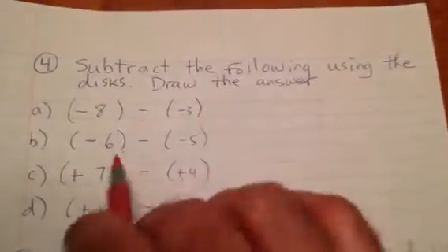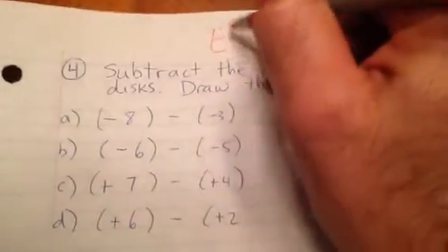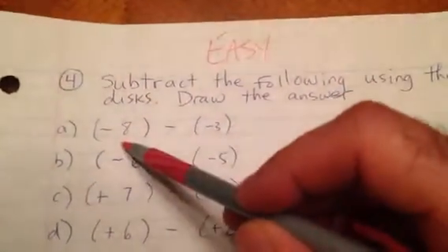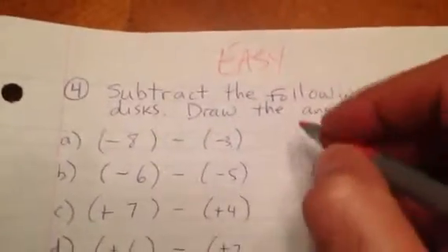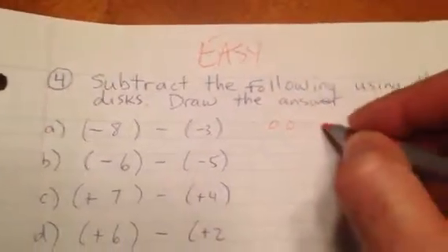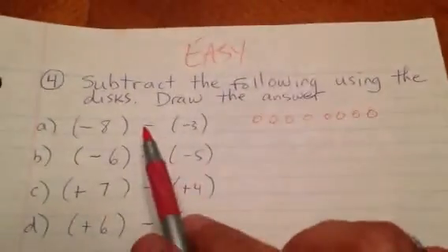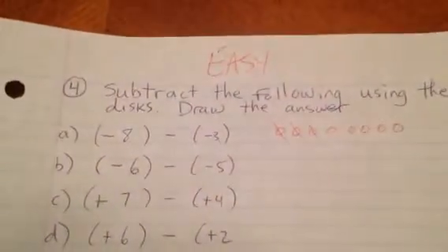Okay, moving on. Subtracting. Subtract the following using the discs. Draw the answer. So we have -8, take away -3. I call these the easy type because you basically represent the first one and you can take away. You have what you need to take away. So we have -8, 1, 2, 3, 4, 5, 6, 7, 8. Right? -8. Now I want to take away -3. So I just do it like this. 1, 2, 3. So I'm left with -5.